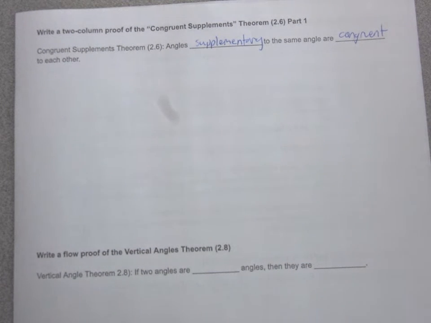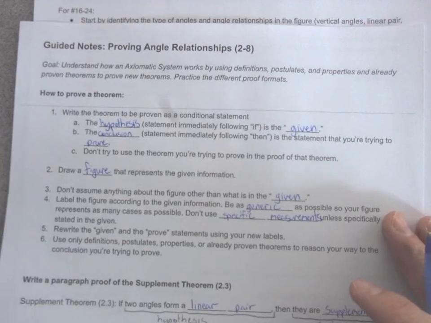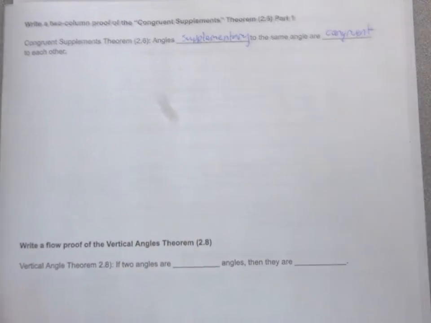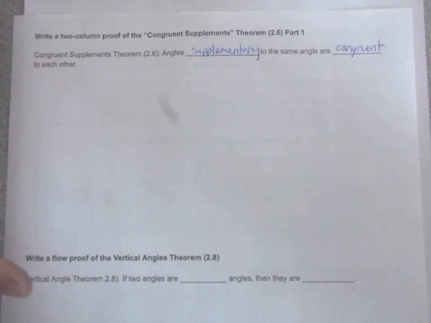Okay, so going back through our steps here, the first step we want to do is identify the hypothesis and the conclusion so that we know what we're trying to prove and what we can assume. So this is not in an if-then statement yet.